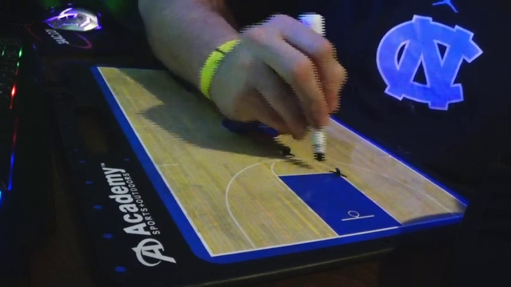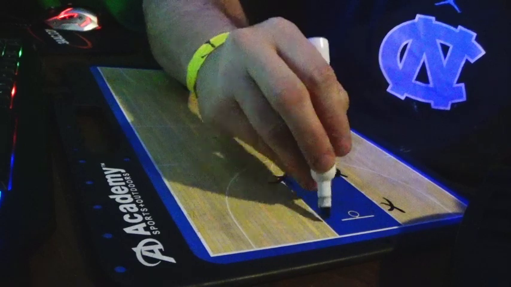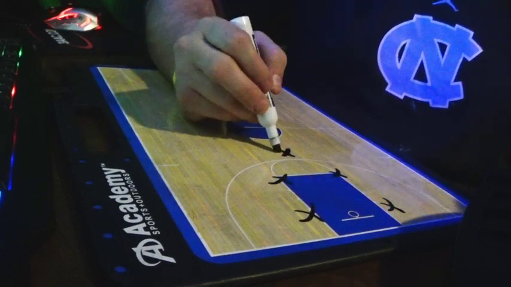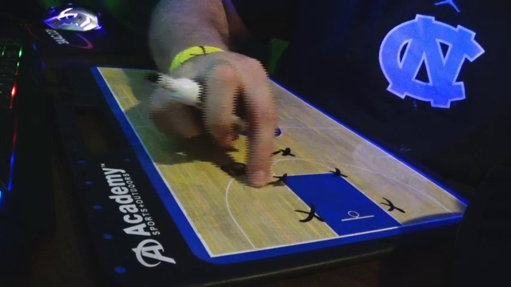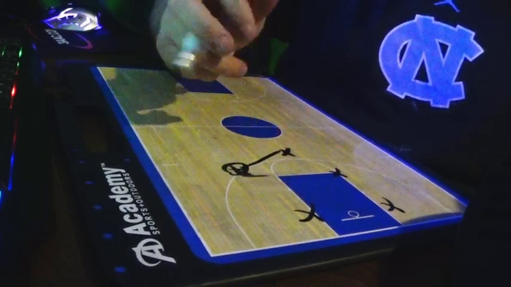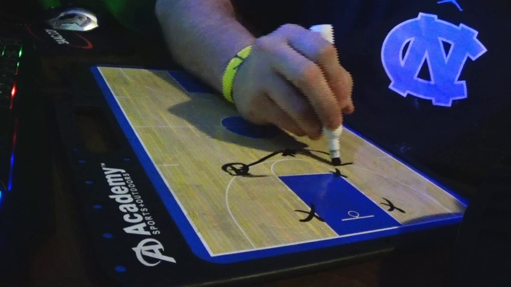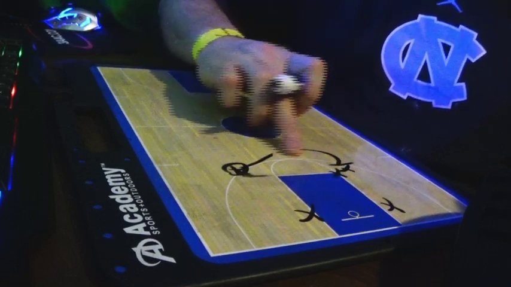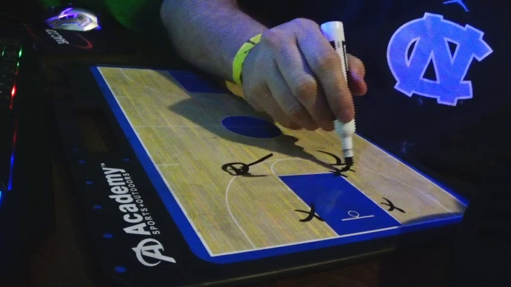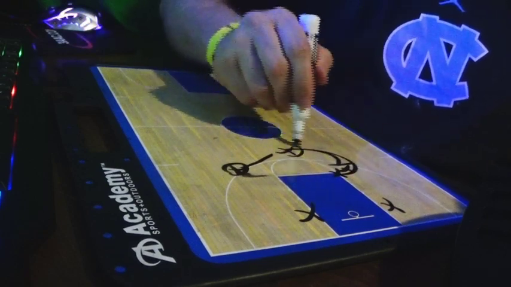So let's run through it completely. Going to pass over here and catch. This guy's going to screen away. The guy's going to show up top.